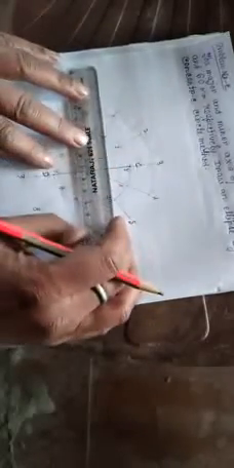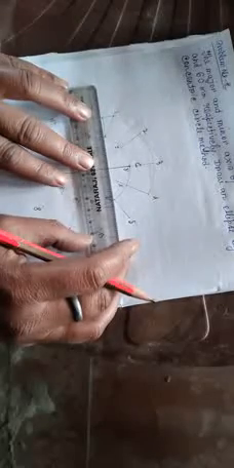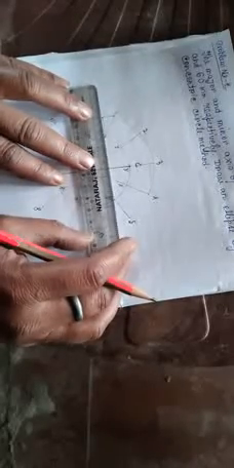Draw a line parallel to AB. AB means the major axis. We draw a line from the 1 dash point, parallel to AB, and which joins this line at this point. So we draw a line parallel to AB. Understand? Similarly, you have to draw a line from 5 dash also.